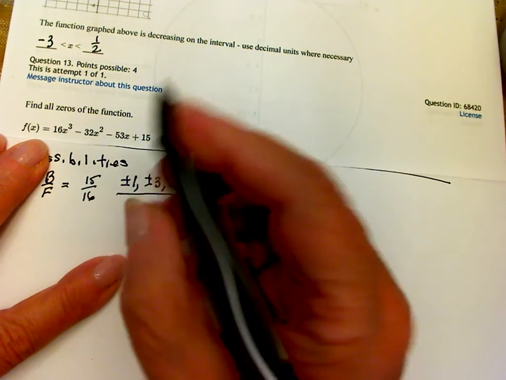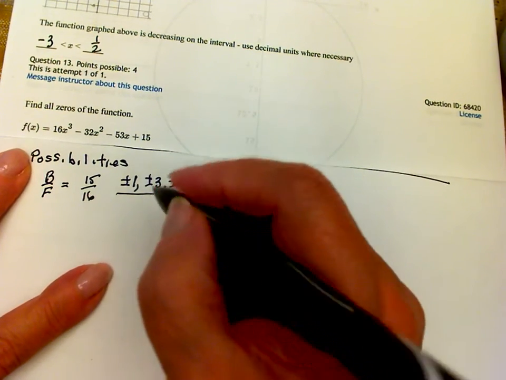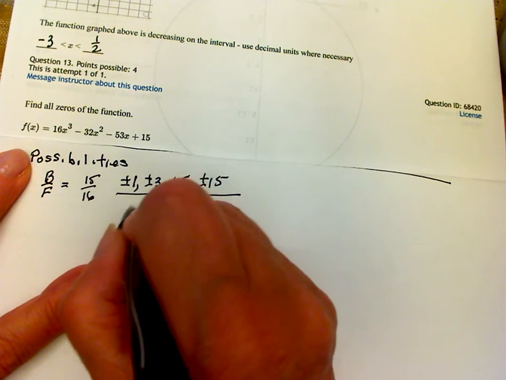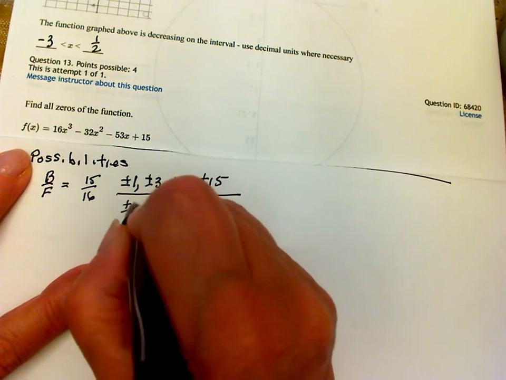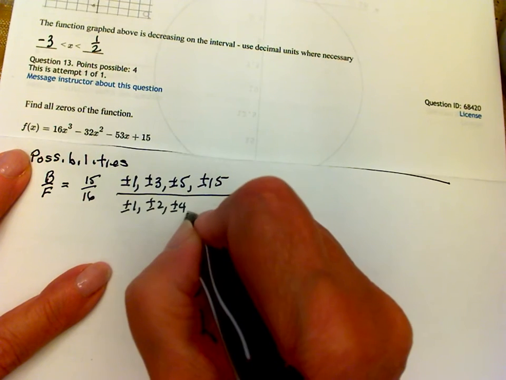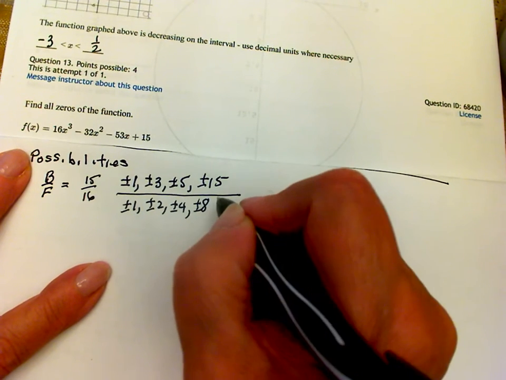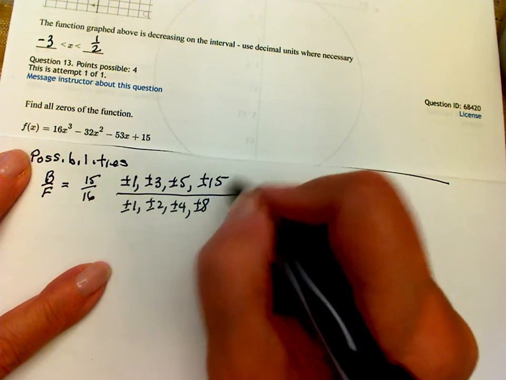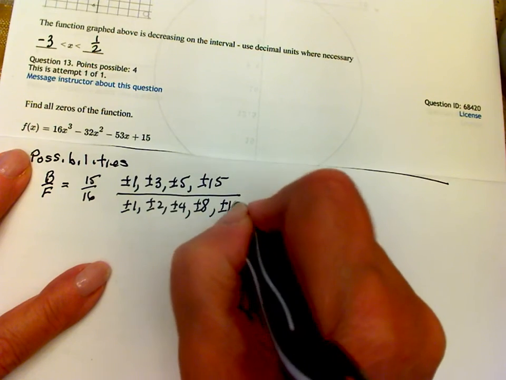It's going to be a lot of them, so we're going to choose our numbers carefully. And of the front, we have 1 and 2, 4, 5, 6, 7, 8, and then I think we're going to be to 16.